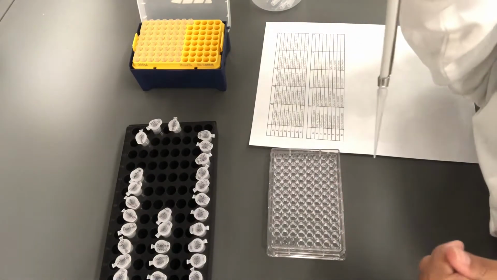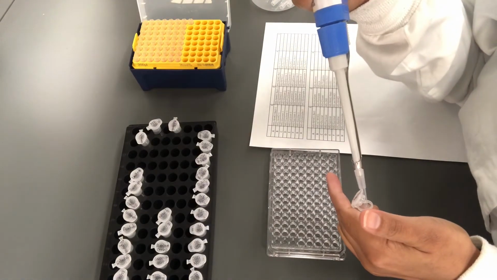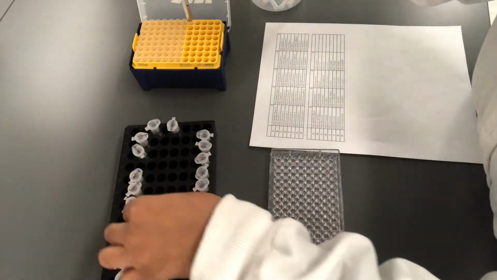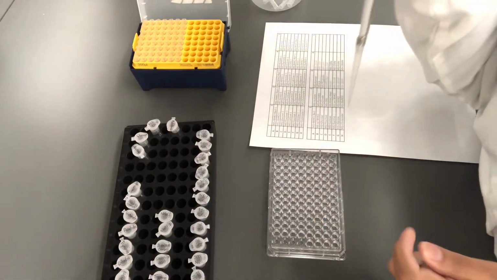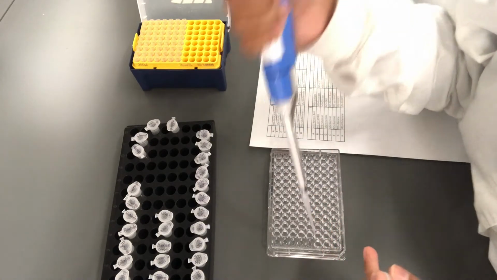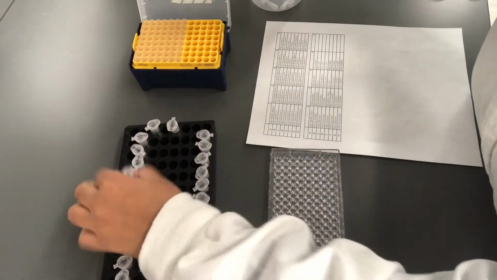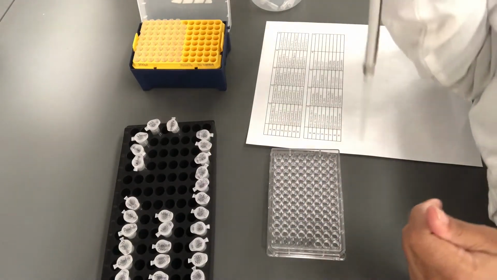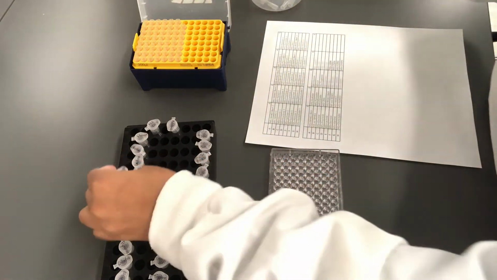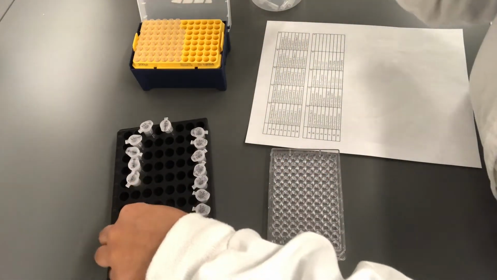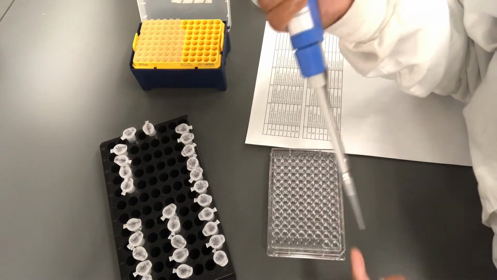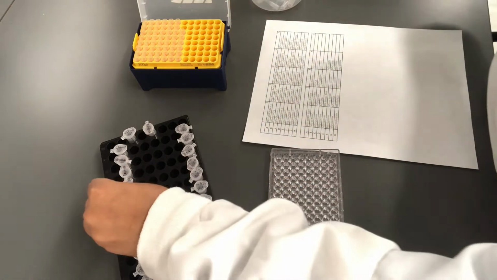The fourth one is fructose. Fifth one is lactose. Sucrose. Alanine.